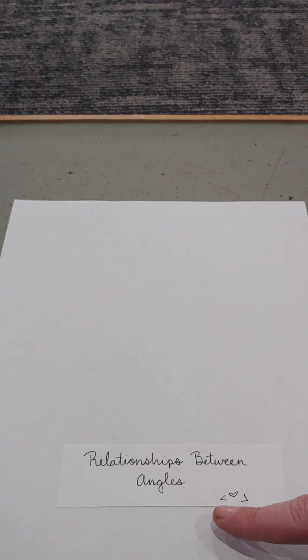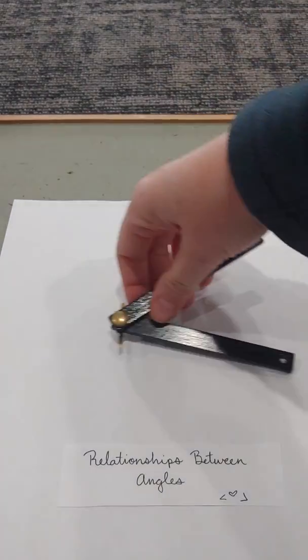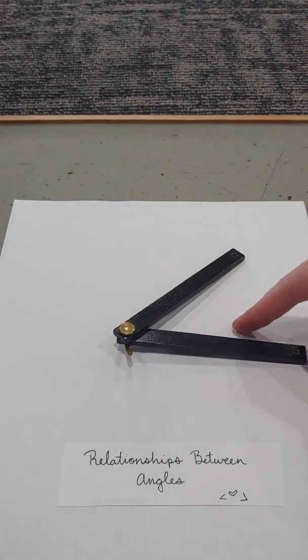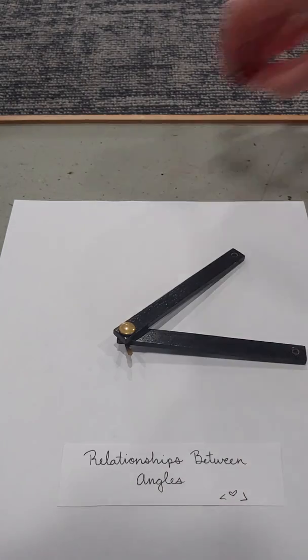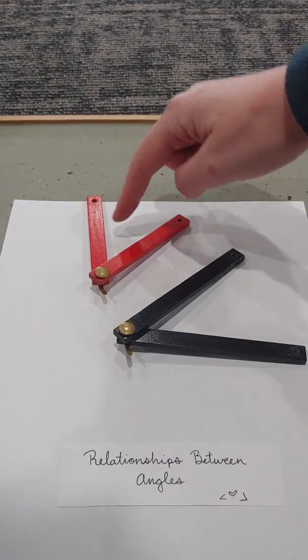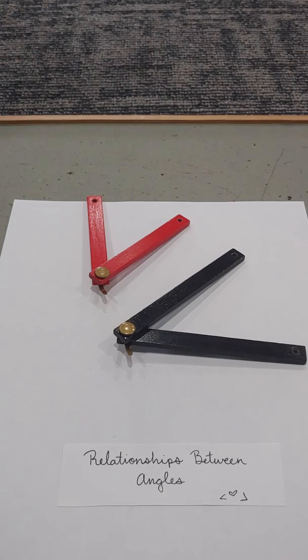P.S. Notice these cute little angles down here? Acute angles. They're in a relationship. That is not what this lesson is about. For this lesson, we need to have two different angles. So we're going to use this one. This is an acute angle. And we're going to use this one, which right now is also an acute angle.